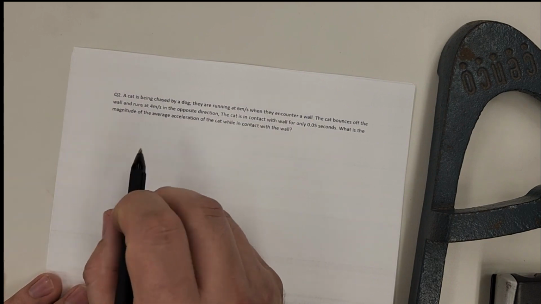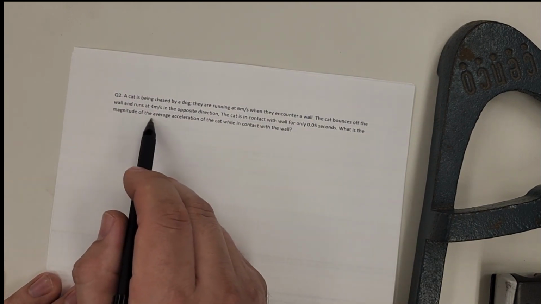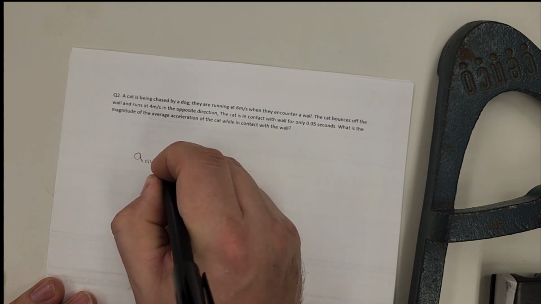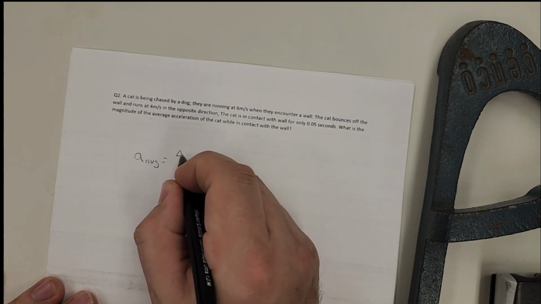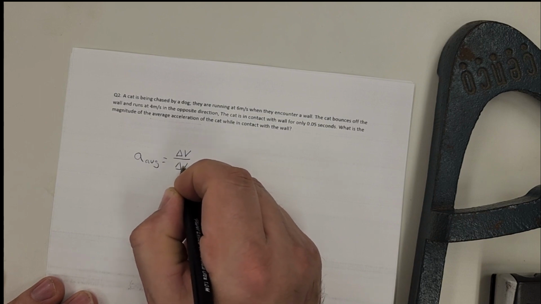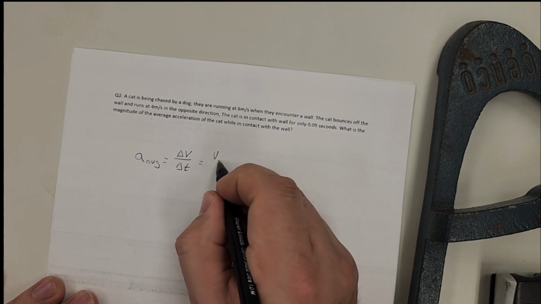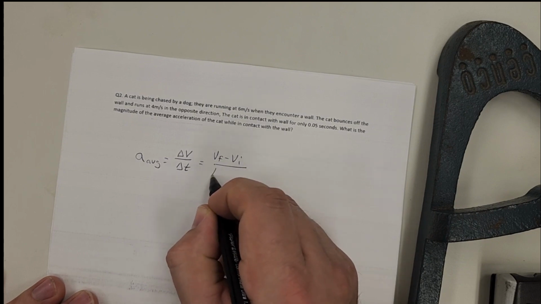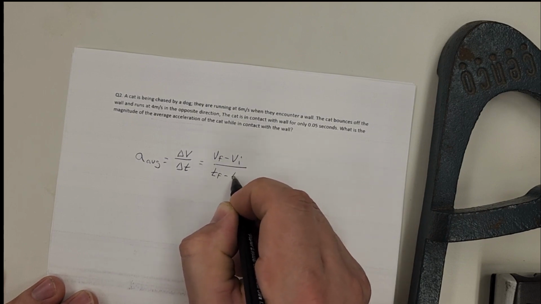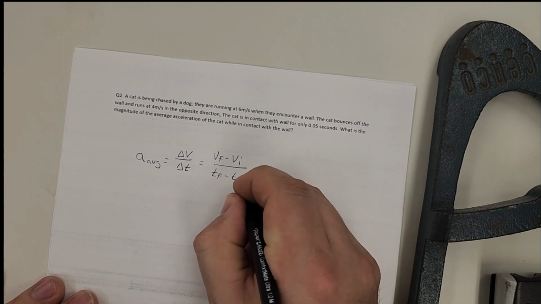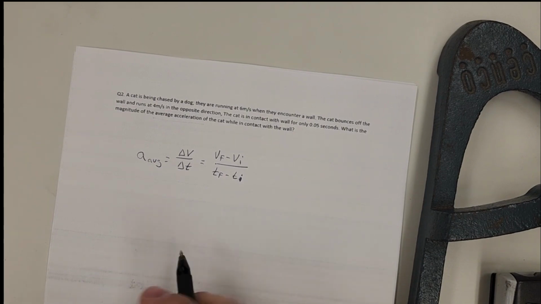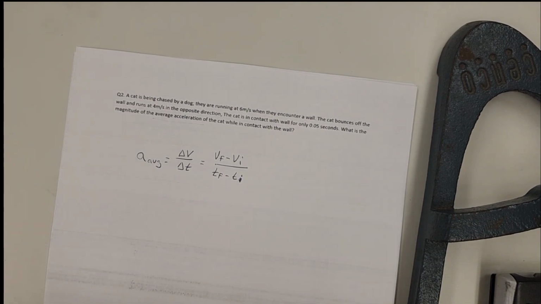So I want to know average acceleration, so I need a average. A average, I know, is the change in V over the change in T. And just like we had talked about in the first one, this is the two changes, tf minus t0, or ti. I might do it as t0 in class. This would be the two changes, vf, change of velocity over the change in time. It's always final minus initial.